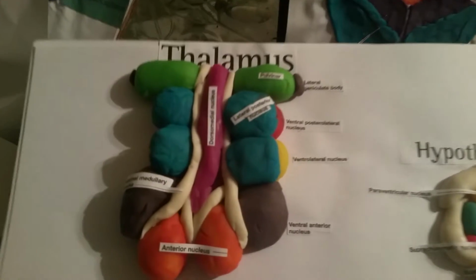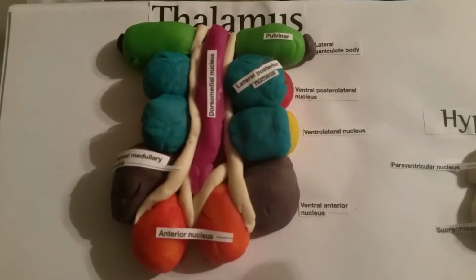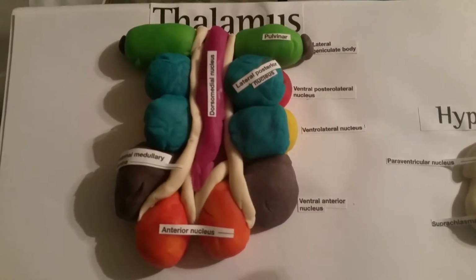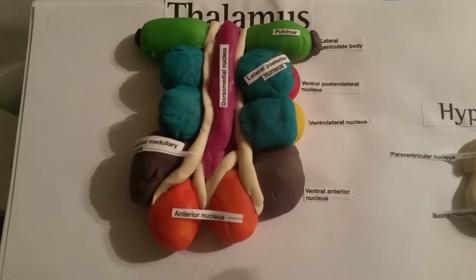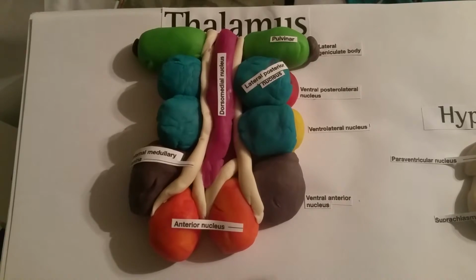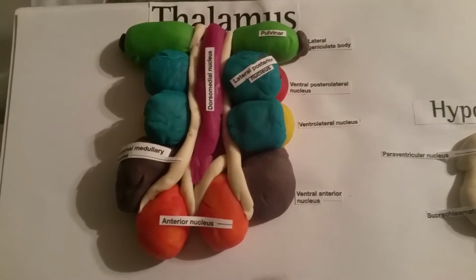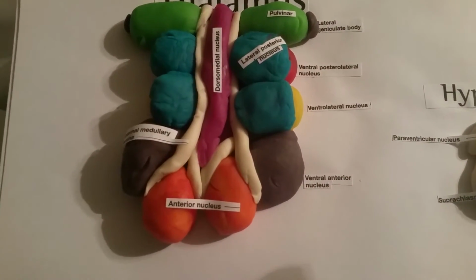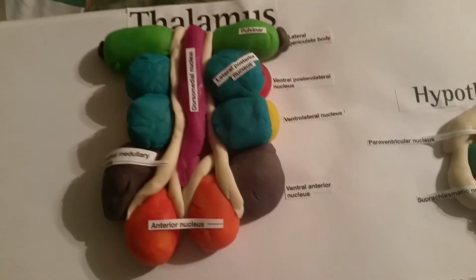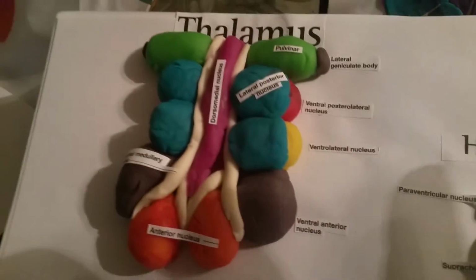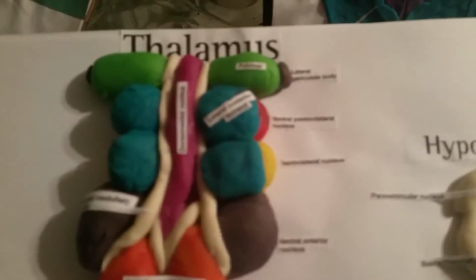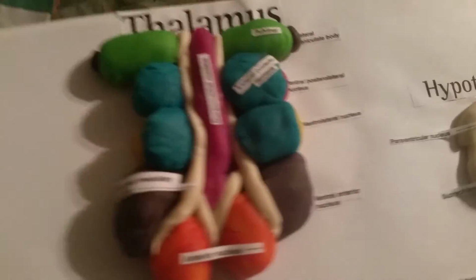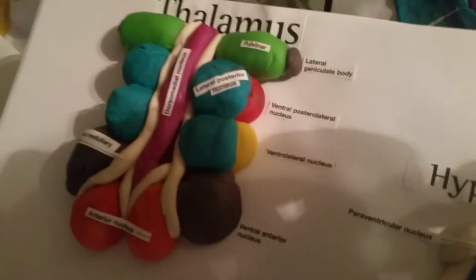The thalamus. It's a major sensory relay and integrating center in the brain. It lies deep within the central core, and it consists of two halves that receive sensory input from all types except for smell. Okay, here I've represented the two halves in more detail on the right side here.